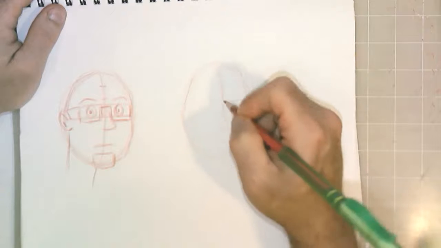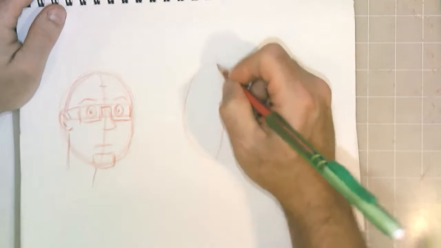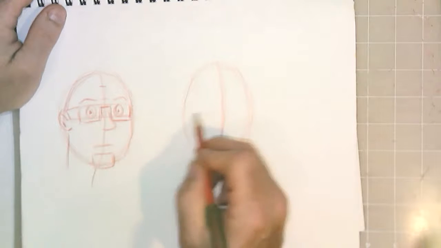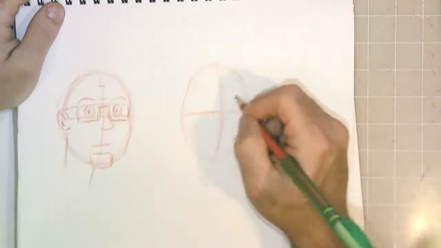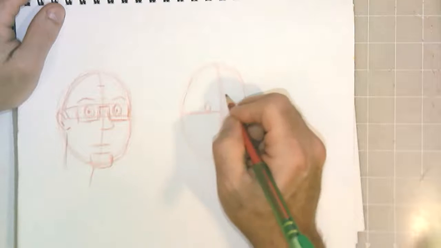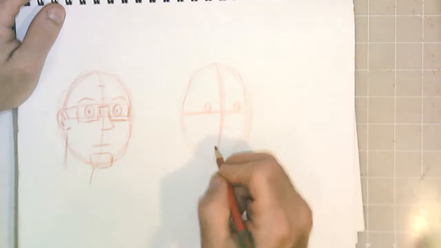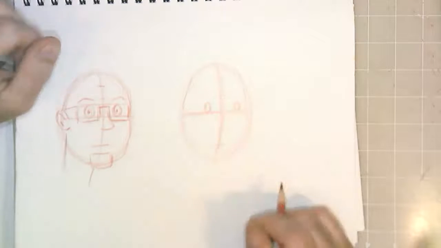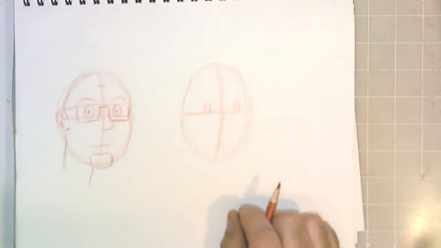I'm going to do this vertical line, which has a slight arc to it. And so looking off to the side, I'm going to put in that horizontal line for my eyes. And I'll put my eyes in the same exact way as before. And I'll mark off where my eyebrows and hairline go, my nose and my mouth. Now, I need to think about the rest of the features. How do I want to do this?